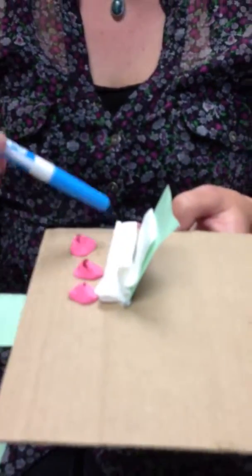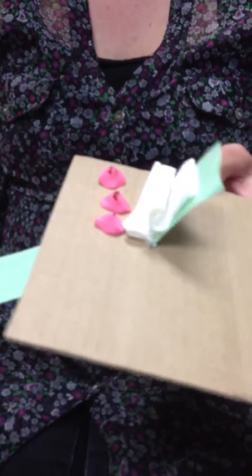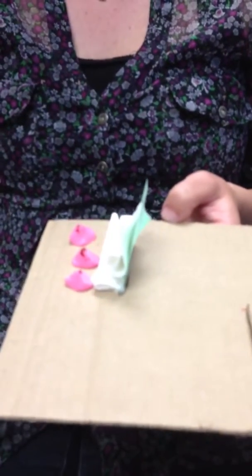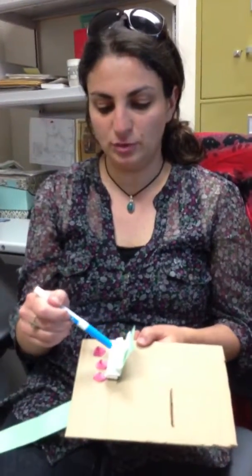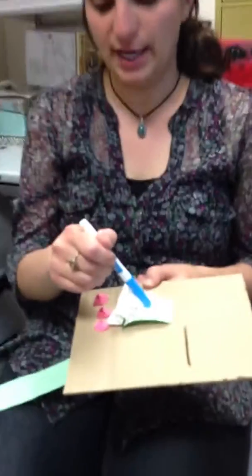So what this simulates as I pull this plate down is the folding of these sediments and the scraping off of these sediments onto the continent as the plate sinks below, one plate sinks below the other. So that is showing again the convergent plate boundary, and this actual structure that's formed by the napkin is called an accretionary wedge.